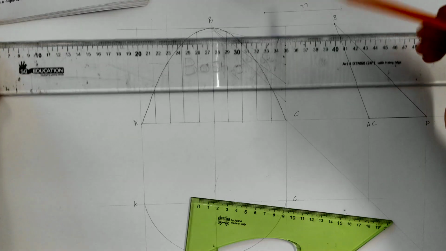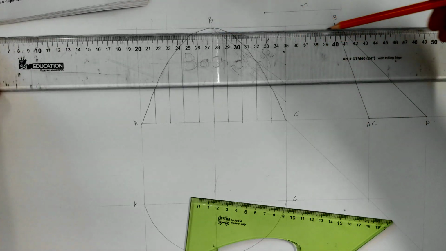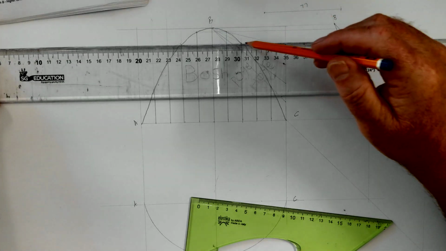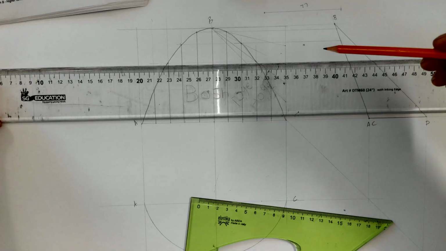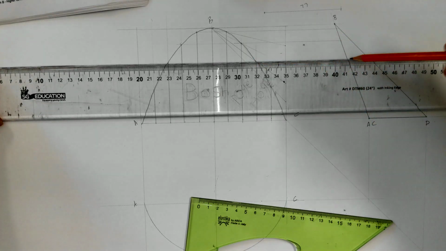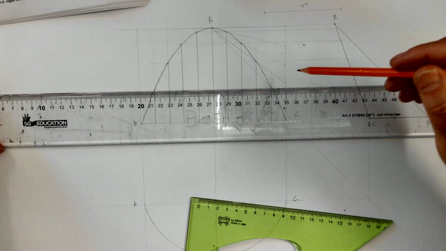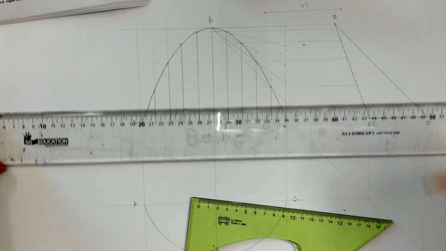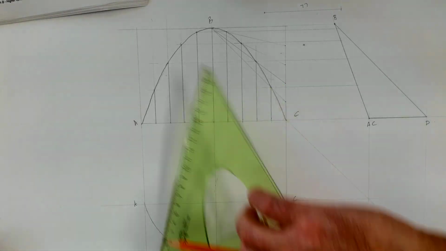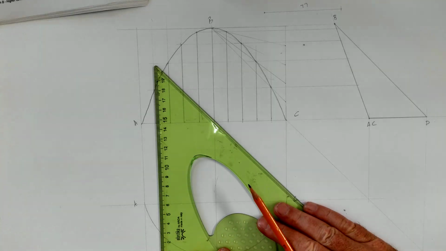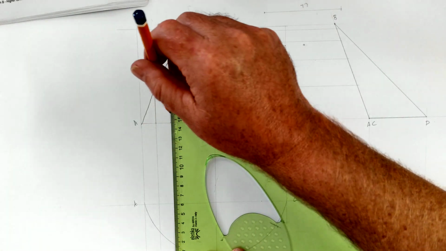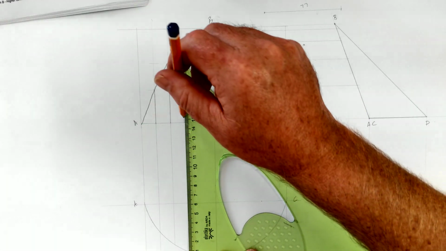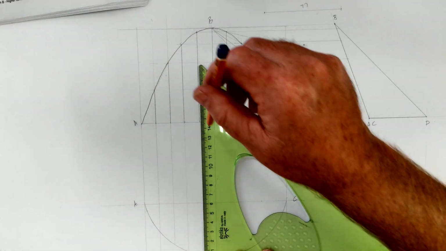I want to bring these across, and I'm also going to bring them down to plane. Light.